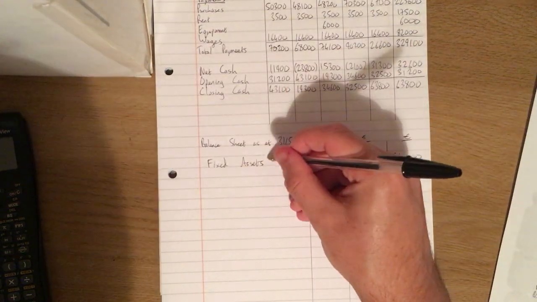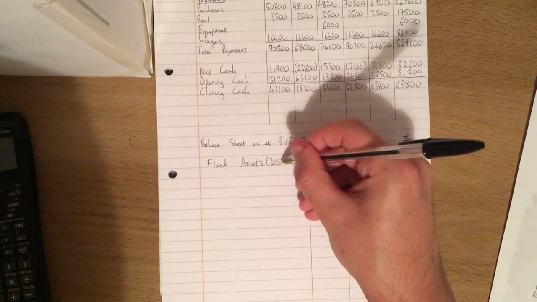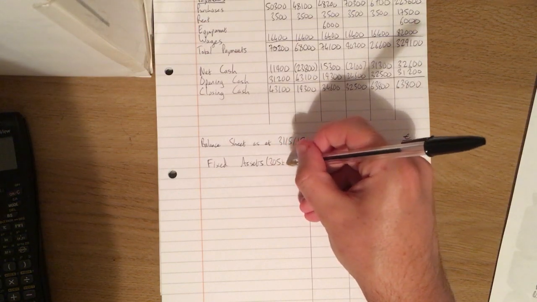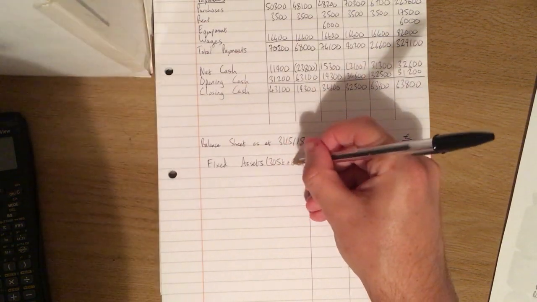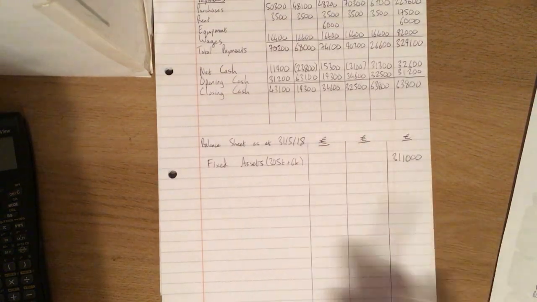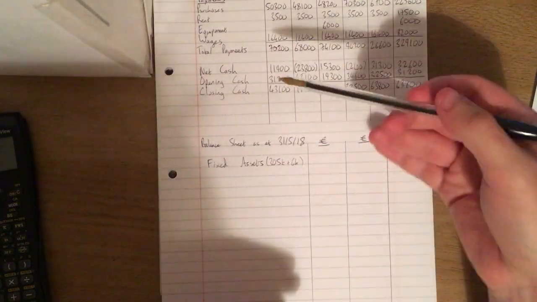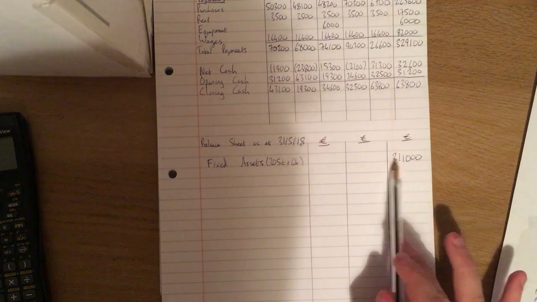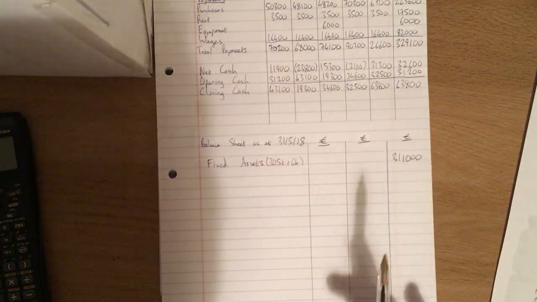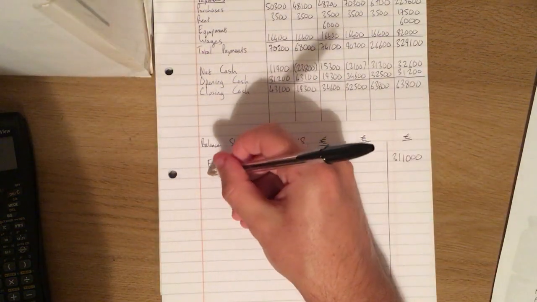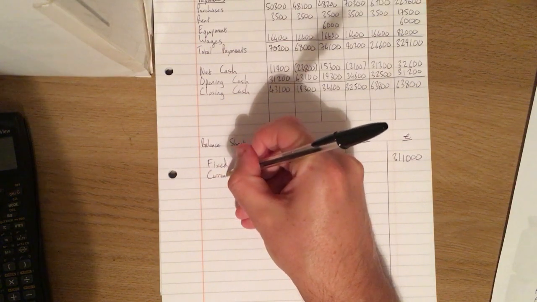If you wanted, you could put in brackets after that it's 305,000 plus the 6,000, just as a note. You could do a separate working if you want, but it's a straightforward enough calculation. Balance sheet. So next thing is current assets.